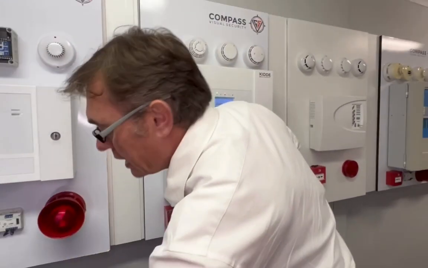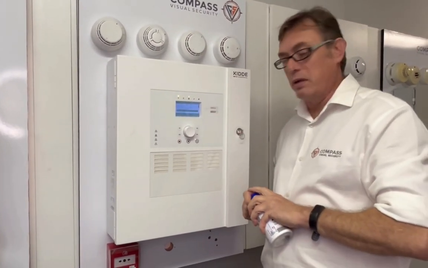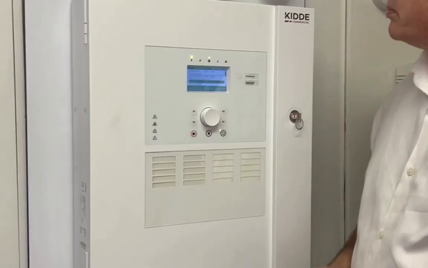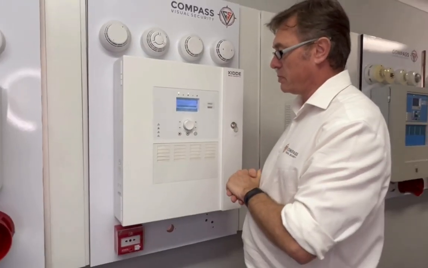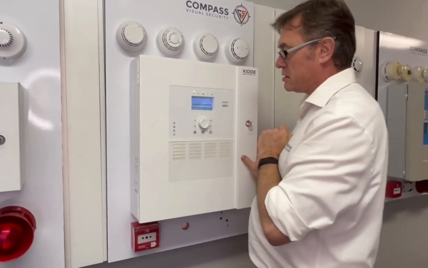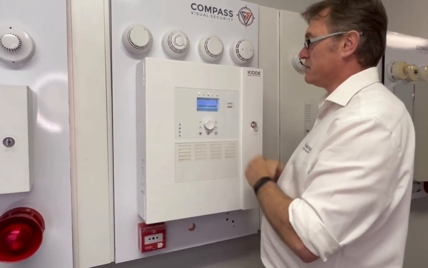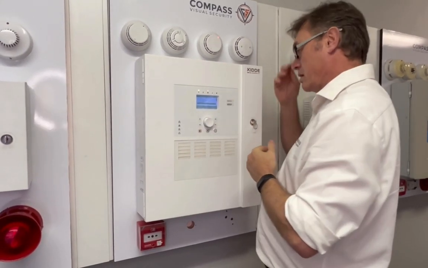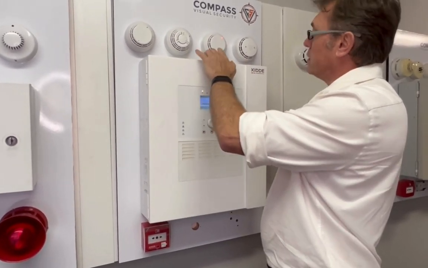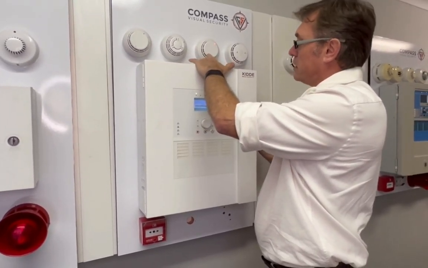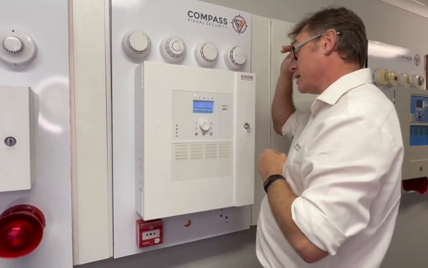So if I take my test gas and I spray it into the device, nothing will happen. We can give it a few seconds just to make sure, but that device is now disabled and nothing will appear on the panel. Obviously it will show you that it is disabled until you re-enable it at a later stage, just so that you don't leave something in a disabled state for too long. Okay, so it's actually come up with a fire alarm on there, but obviously it's not picking up anything on the panel. So it still is active to some extent.